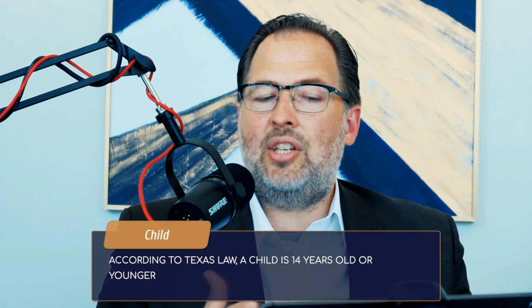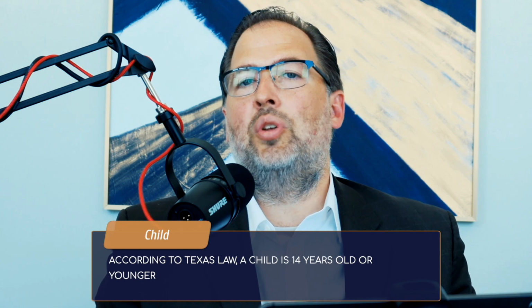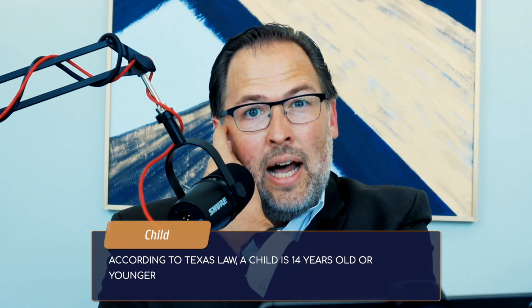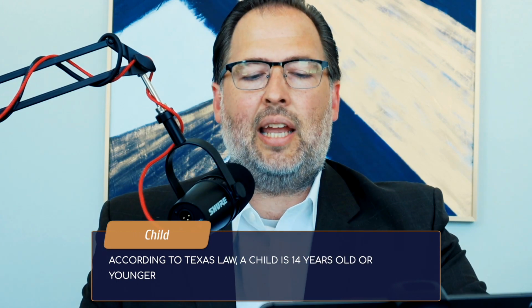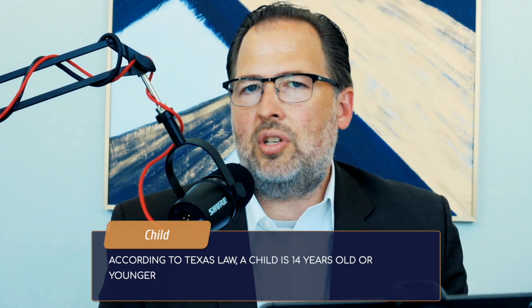And we find this a lot in the context of family. Maybe a mom or a dad, maybe sometimes you'll see this with a babysitter or something like that. But according to Texas law, you say, well, what is a child? Under Texas law, a child is 14 years old or younger. That's how it's defined under the code, okay? Now, let's talk about this for a second. Now, you say, well, how serious are these charges?